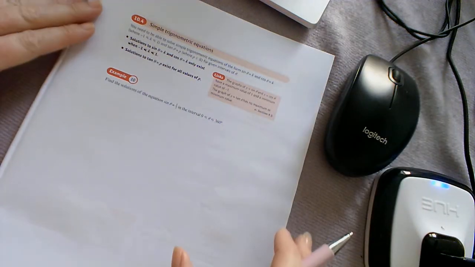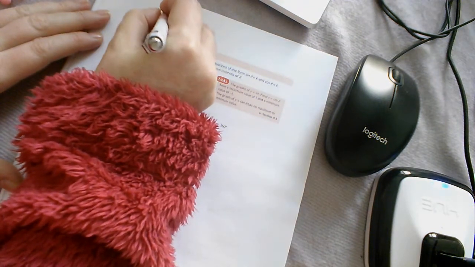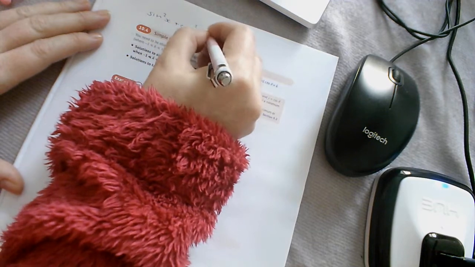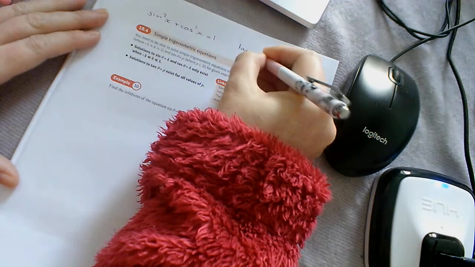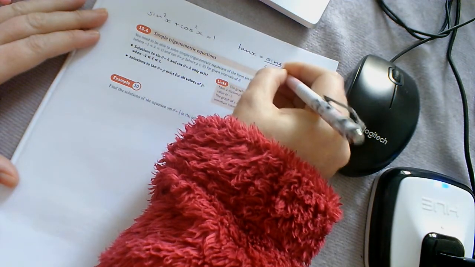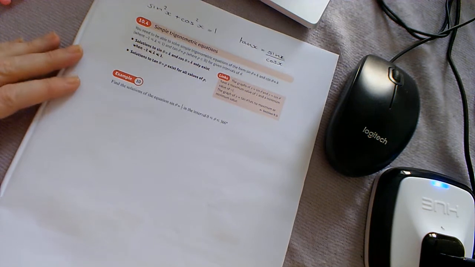Right, we're going to have a look at solving trig equations. So we are possibly going to be using those identities from the last lesson. So sine squared plus cos squared equals 1 and tan x equals sine x over cos x. So bear those in mind. We won't be using them as much this lesson, but the next week we certainly will be. So we'll be putting everything together.